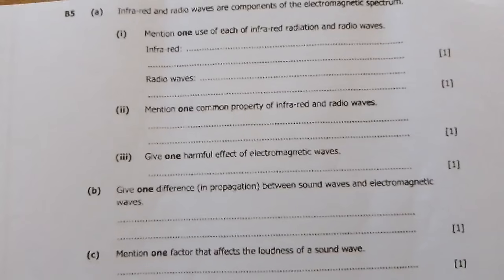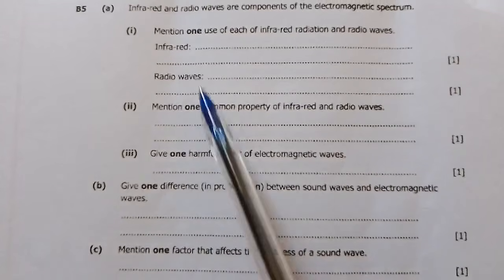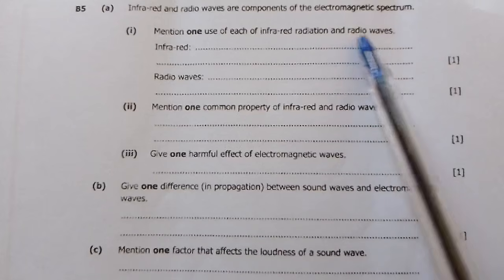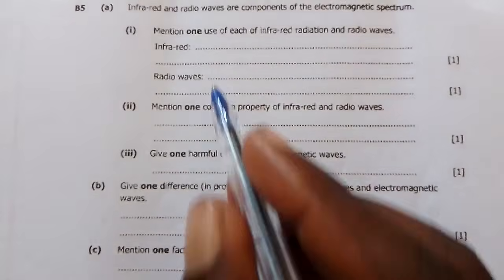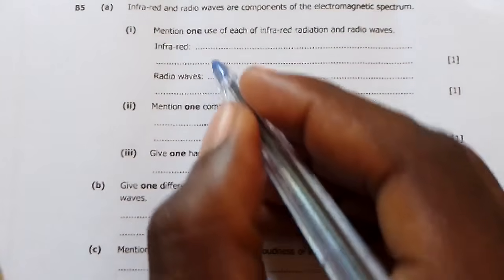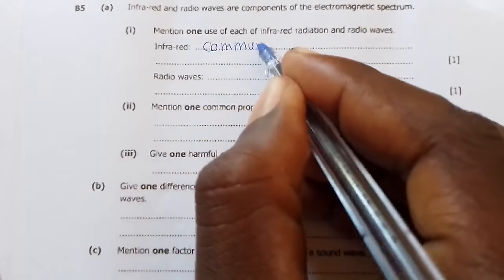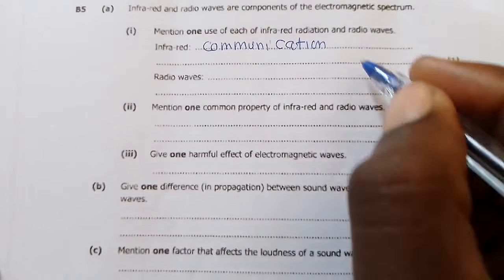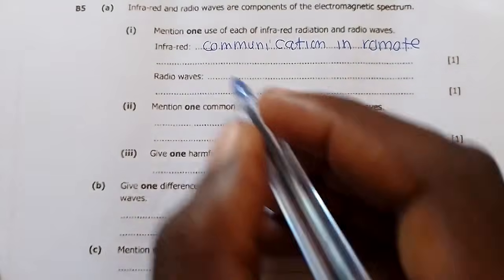So we've got this question that we want to answer. It is saying, mention one use of each of infrared radiation and radio waves. One use of this one, one use of that one. Infrared is used in communication, in remote controls.